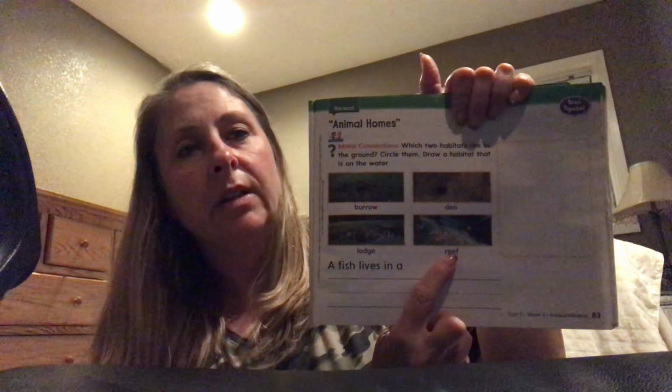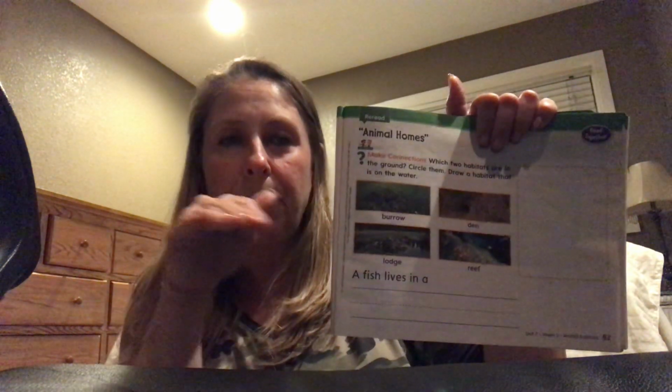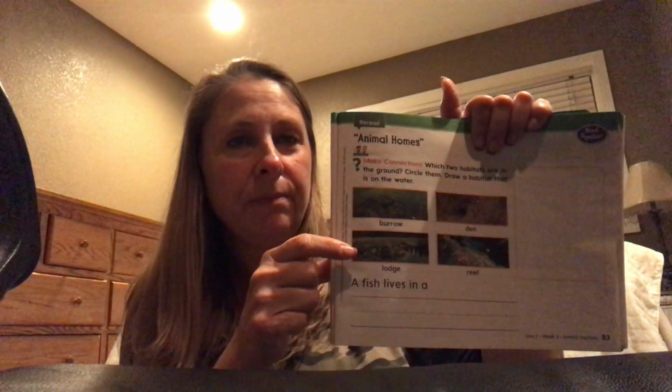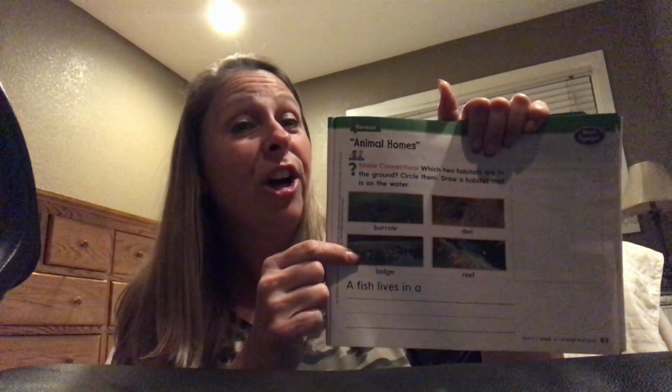So there were only two that were on the water, or excuse me, that involved water. There was the lodge for the beaver, and there was the reef for the clownfish. So which one was on top of the water? Can you remember? It was the lodge. So over here in this place, you're going to draw a picture of a mound of sticks with mud for the beaver's lodge. And make sure you put some water down here on the bottom, because that was part of the habitat too.